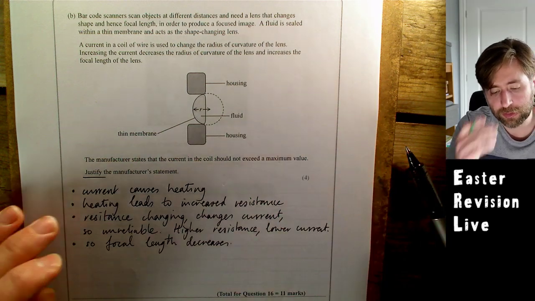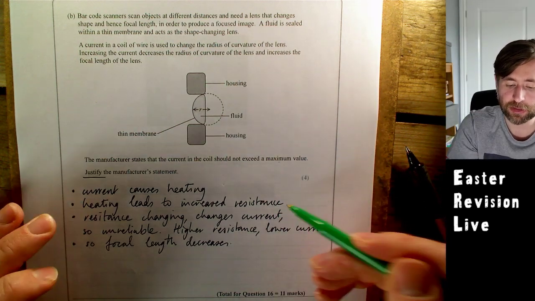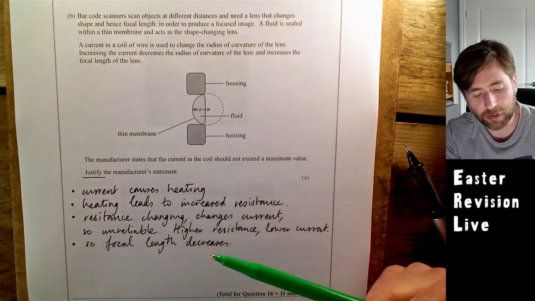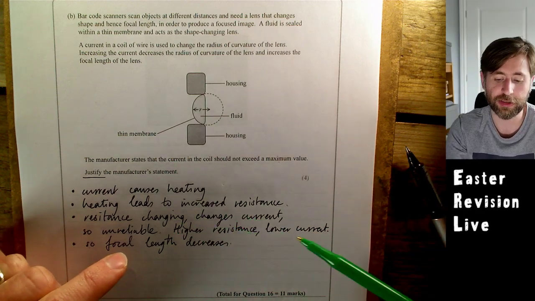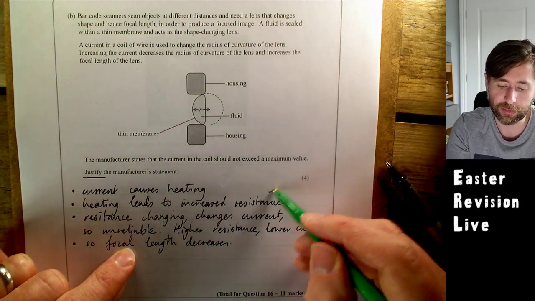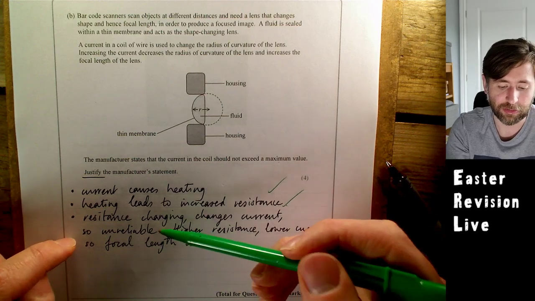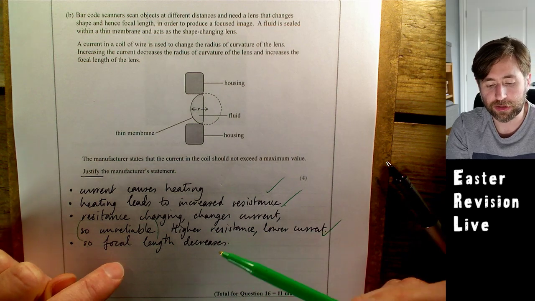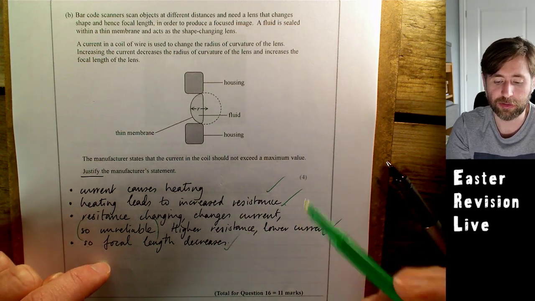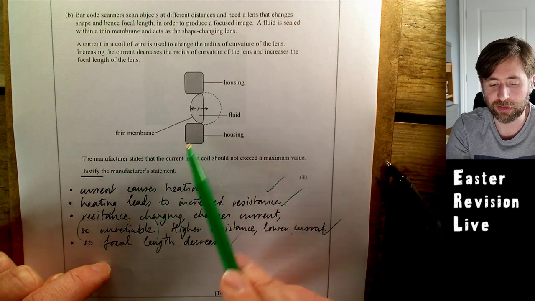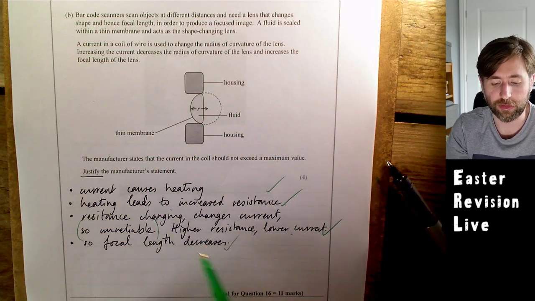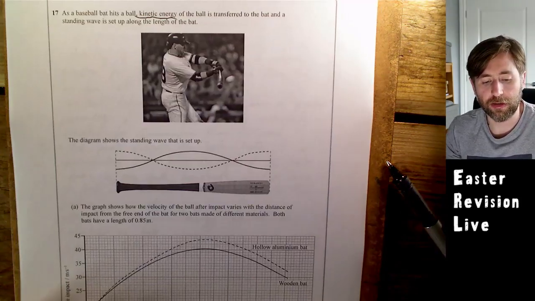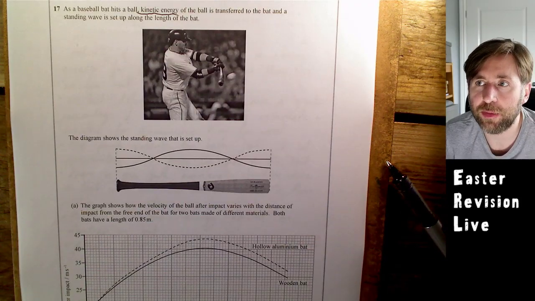But current causes heating. Heating leads to increased resistance because of lattice vibrations and such. Resistance changes the current. How does it change the current? Well, higher resistance means lower current, so that's the mark there. So basically the thing is unreliable is the idea, if you exceed a maximum current. So what happens then? Well, the focal length changes because they've told you that increasing the current increases the focal length. So focal length decreases is your final mark there. Ridiculous question.